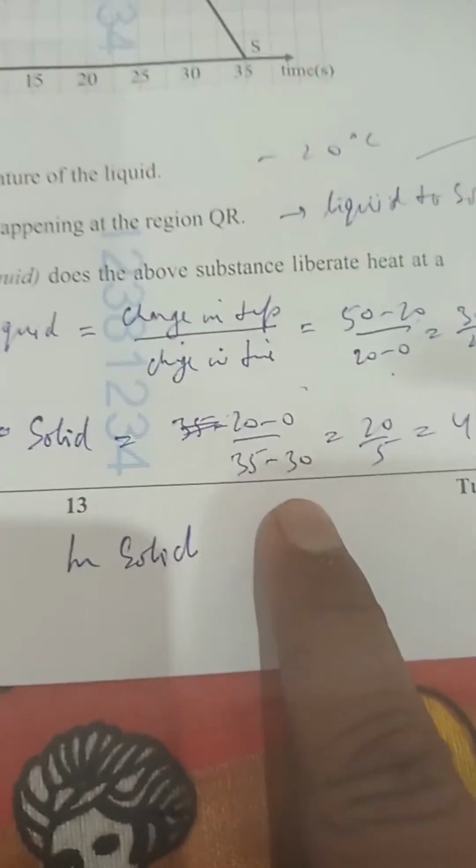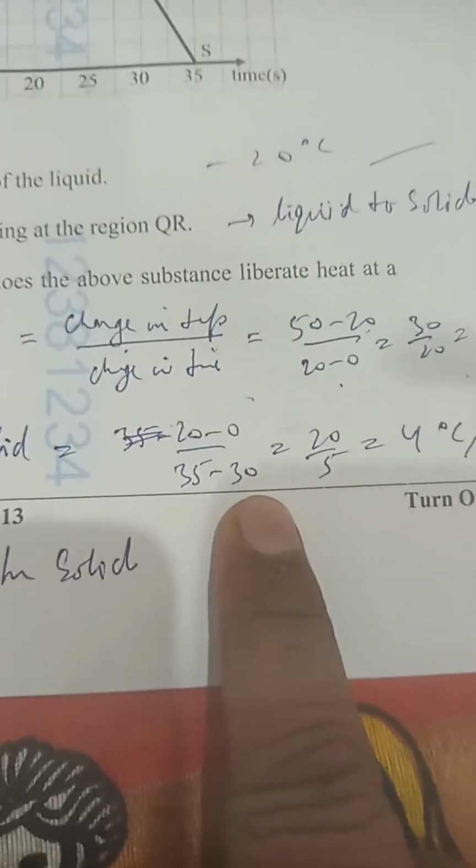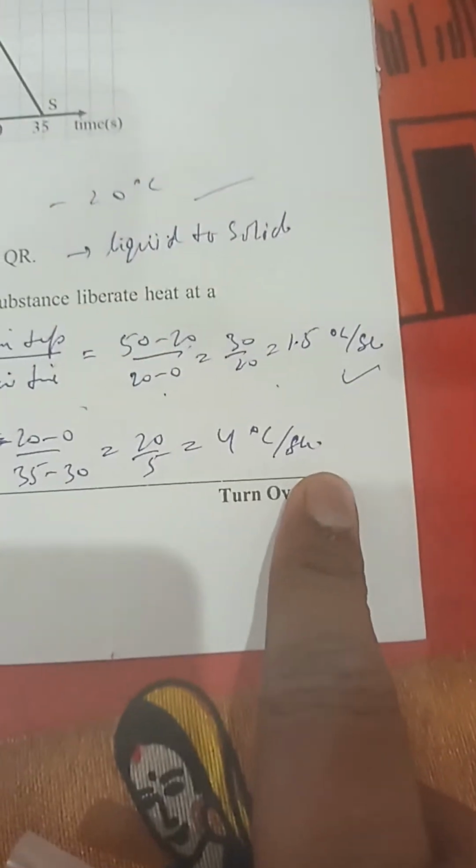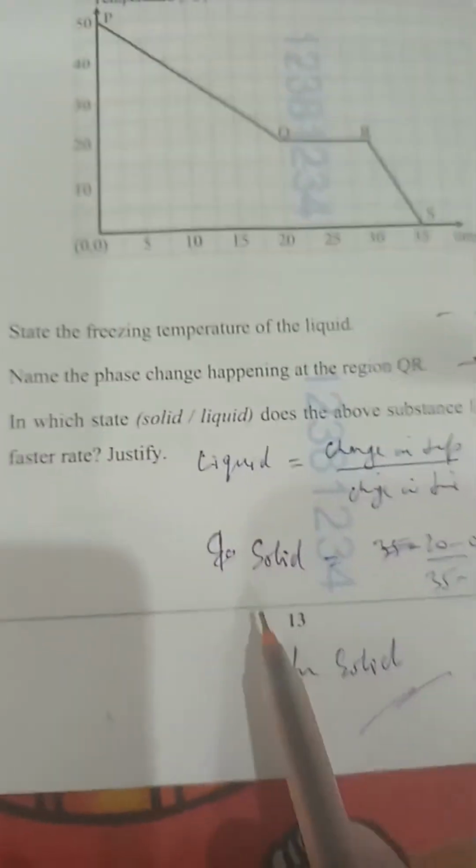Then for the solid state, the temperature changes from 20 to 0 and time is 30 to 35. So for solid the temperature changes 20 minus 0 and the change in time is 35 minus 30. So 20 upon 5, that is 4 degrees centigrade per second. So the rate of change of temperature for solid is more than for liquid, right? So it is more in solid.